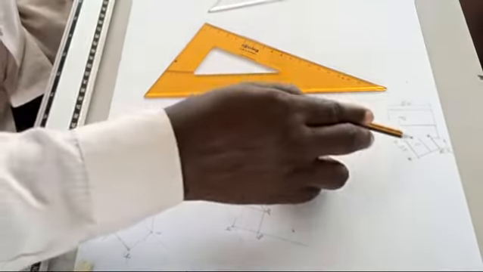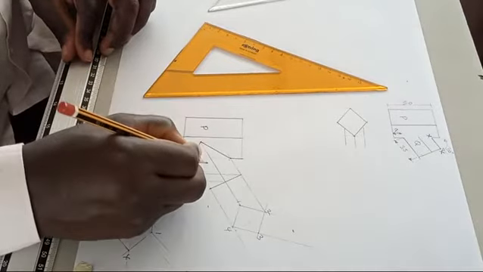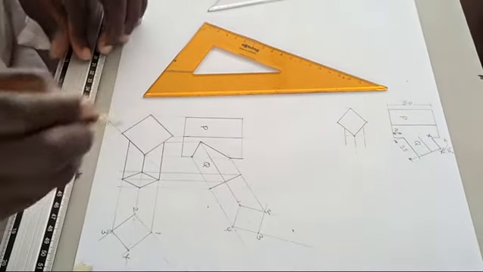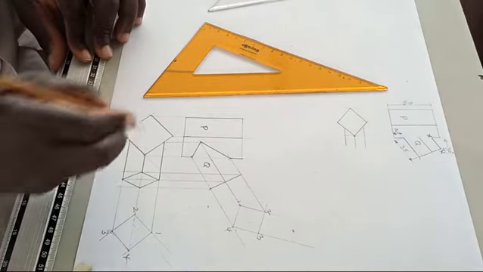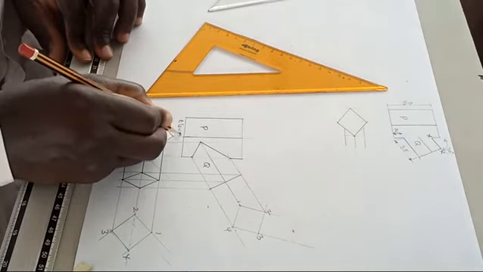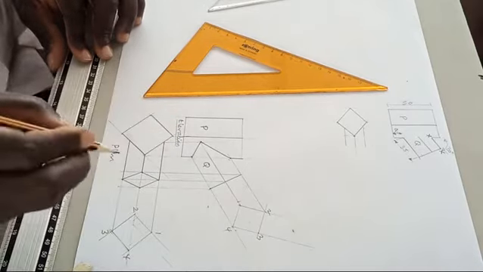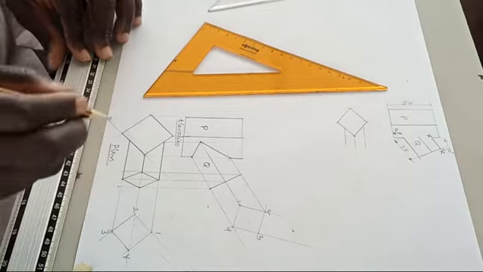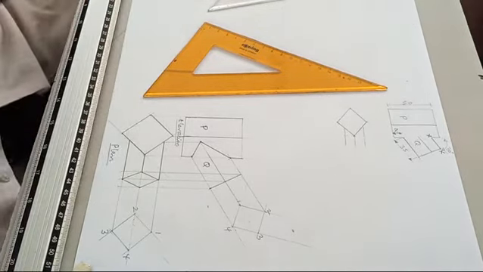You can see this is pipe Q. It's very important that you also put all the labeling. This is P and this is Q. Now you can also write plan here and write elevation here, because you can never say what the examiner will attach mark to. So do all you can do.